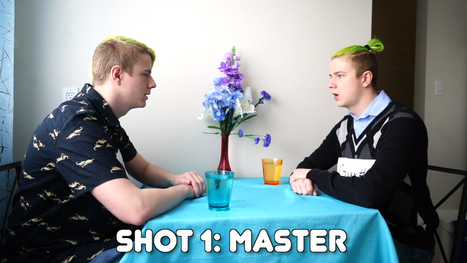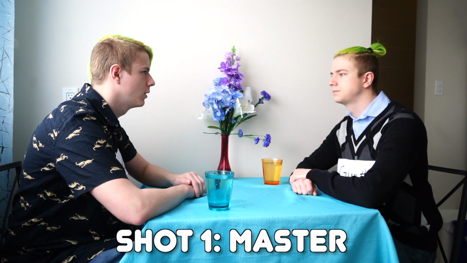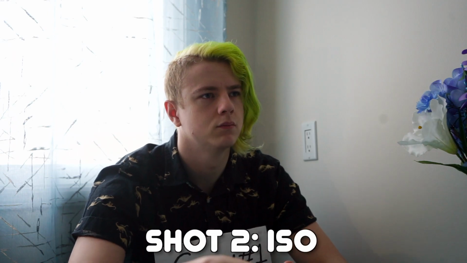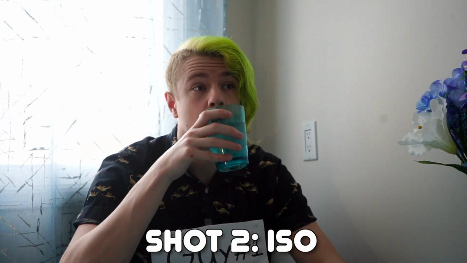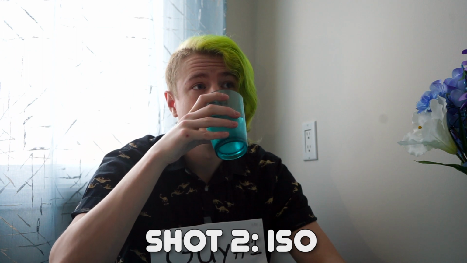Ideally, you will have the following shots to work with when editing your two-person dialogue scene. A master shot. This is a wide shot of the room where both characters are visible. You will usually start with this shot to establish the scene. A shot of each character without the other, often called an ISO or isolated shot.